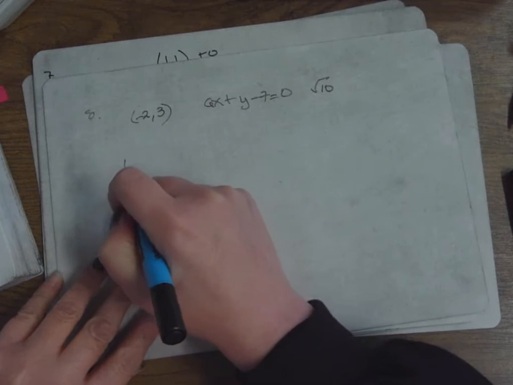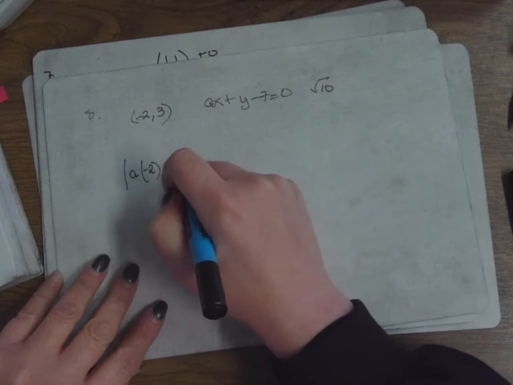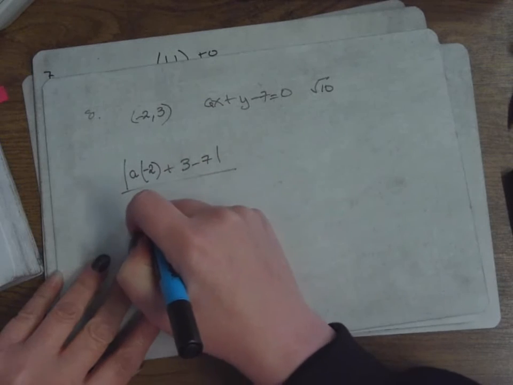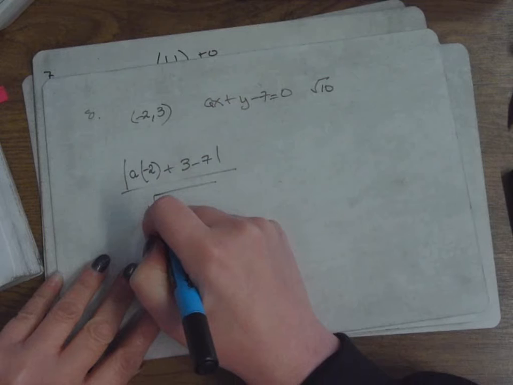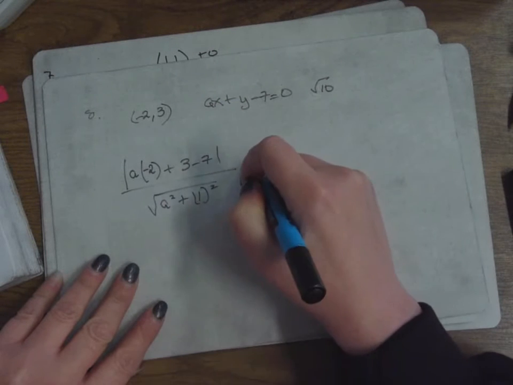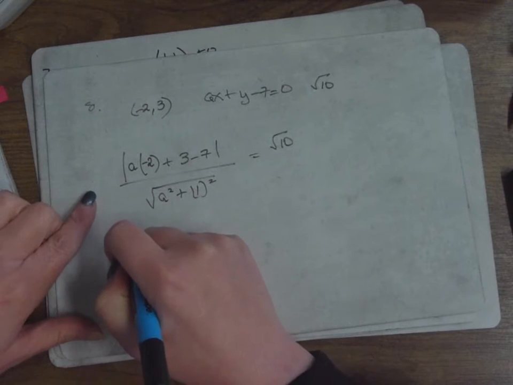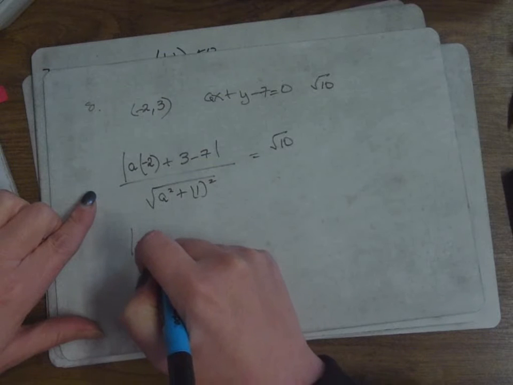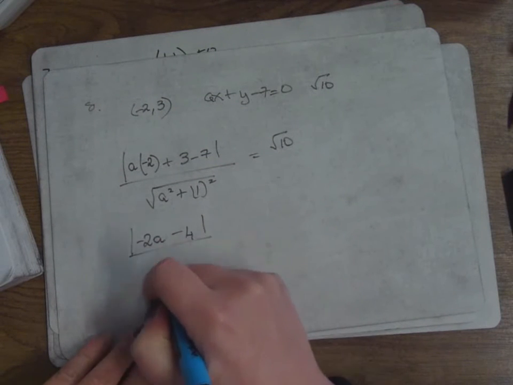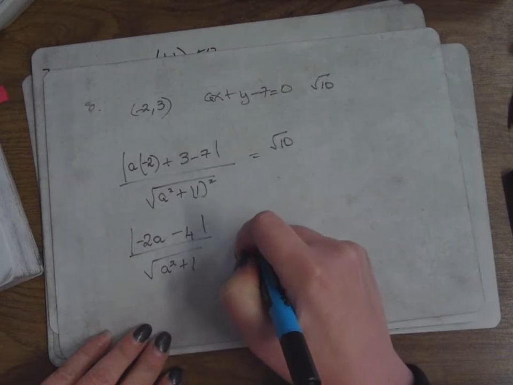So you get the A times, instead of x put in a minus 2, instead of y put in a 3, right, minus 7, all over the square root of a squared plus b squared. So a squared plus b squared is a squared plus 1 squared, right? And you know the answer is root 10. Okay, multiplying out on top, you get minus 2a, plus 3 minus 7 is minus 4, all over the square root of a squared plus 1 equals root 10.